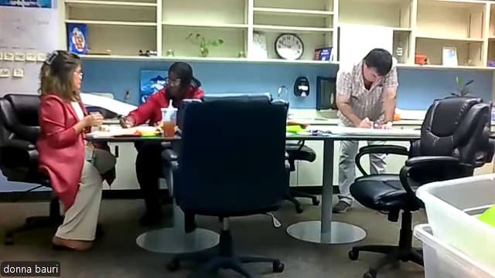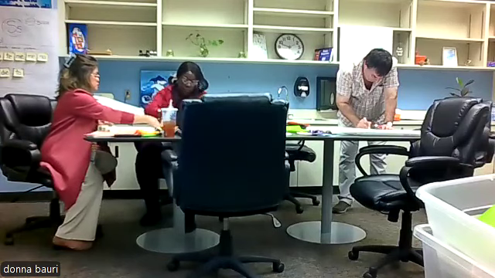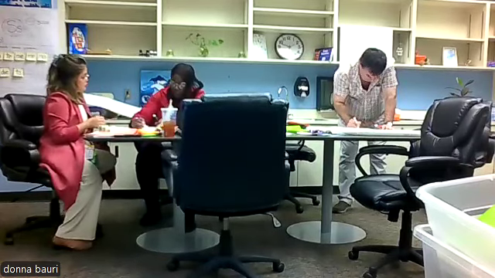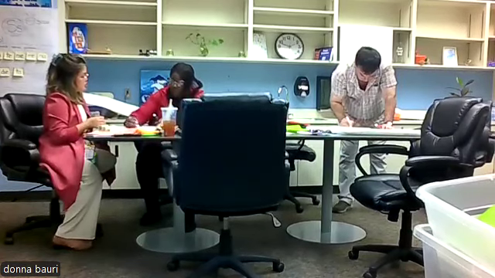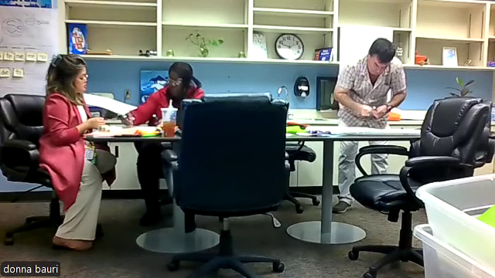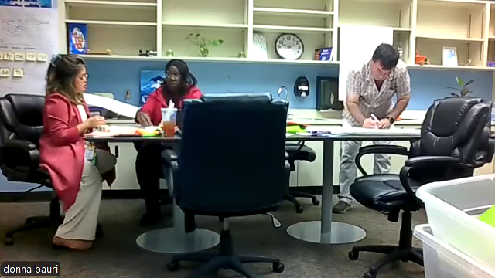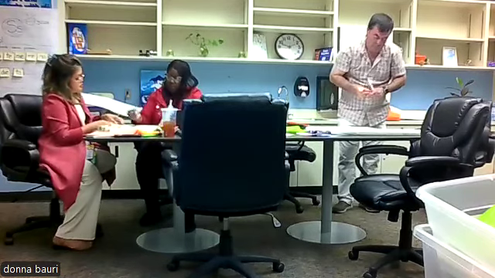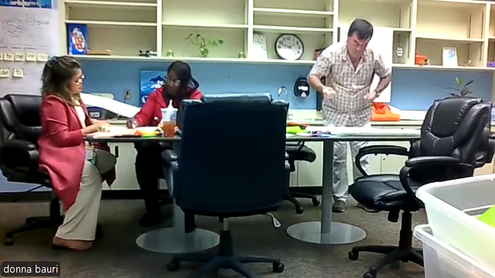So this would represent 13. So they have to draw 13. I have 13 kids. And then I could have somebody else do the additional ones. So 13 sticky notes here, and I'll just put a dot for each one.